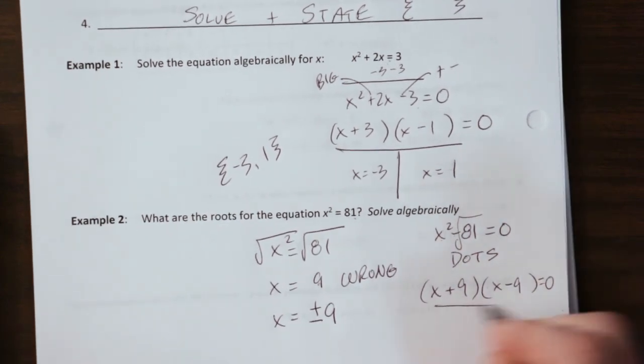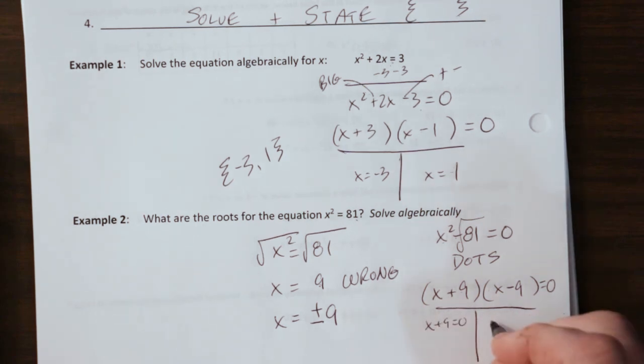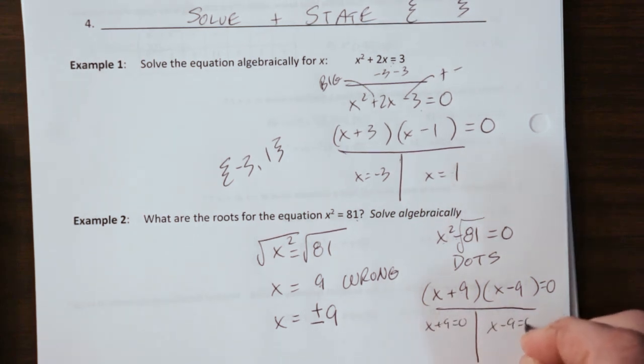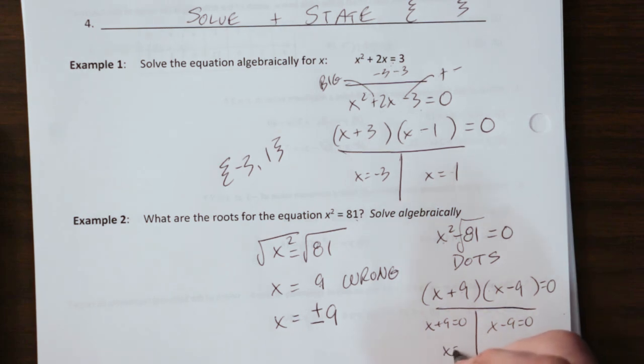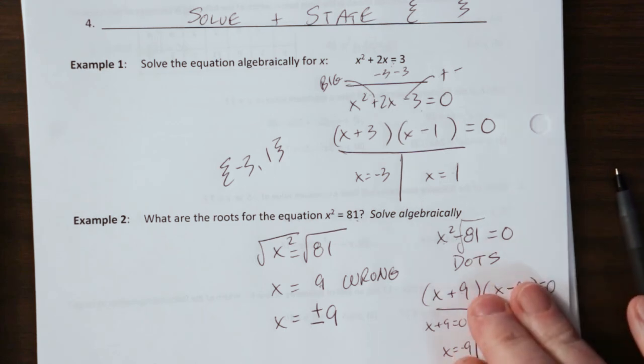And I t-chart. x plus 9 equals 0. x minus 9 equals 0. Sign flip. x equals negative 9. x equals positive 9. Okay, so that's what we got going on there. And hopefully that will cover what I need to cover.